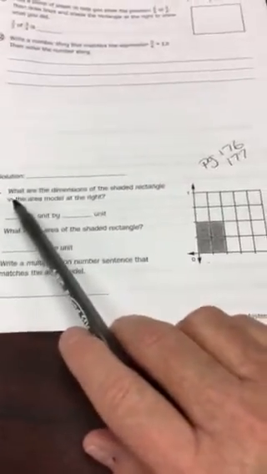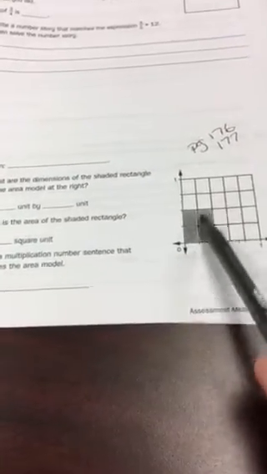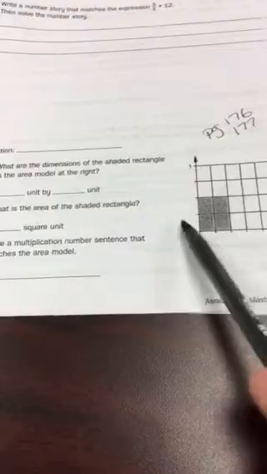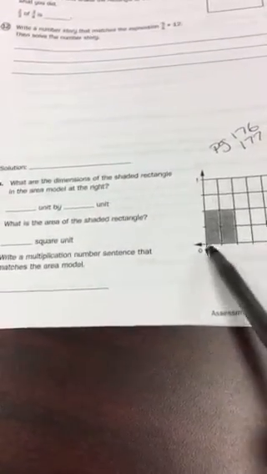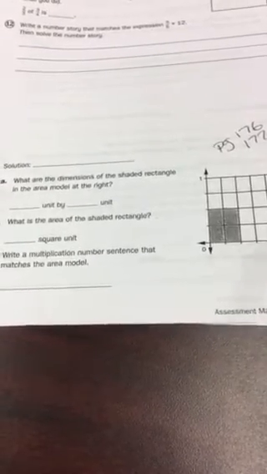Number 13: what are the dimensions of the shaded rectangle? Now, we did this on pages 176 and 177, where this is 1 and this is 1, and then these are fractions. So 1, 2, 3, 1, 2, 3, 4, 5. So this one's broken up into fifths.